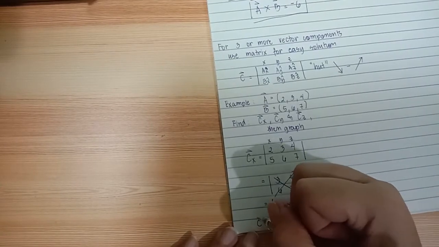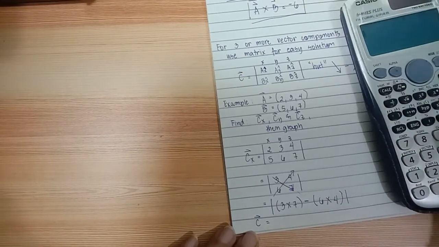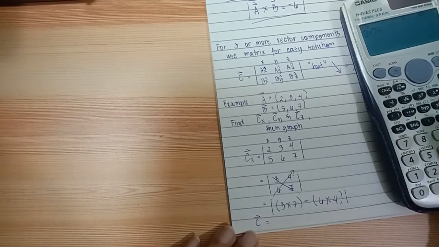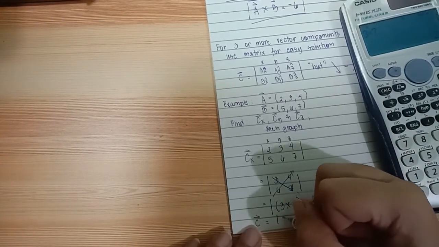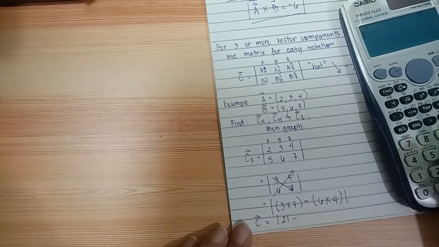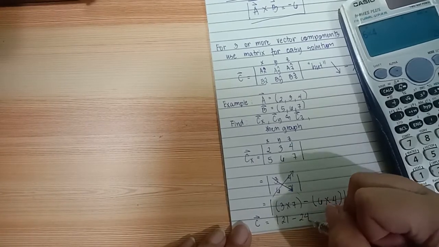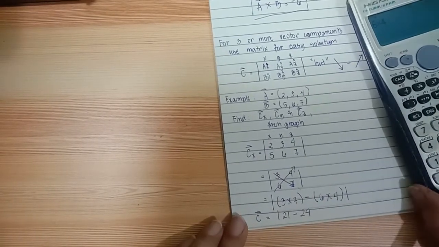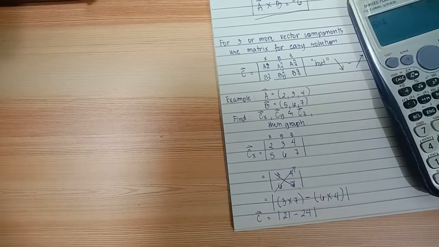Therefore, we have 3 times 7 is 21 minus 6 times 4 is 24.